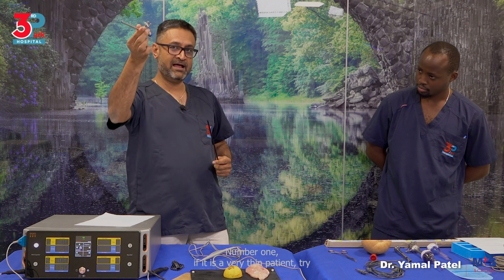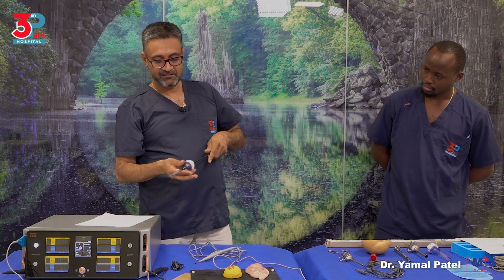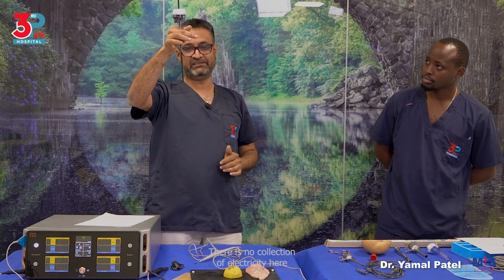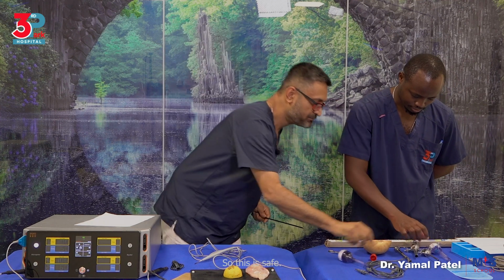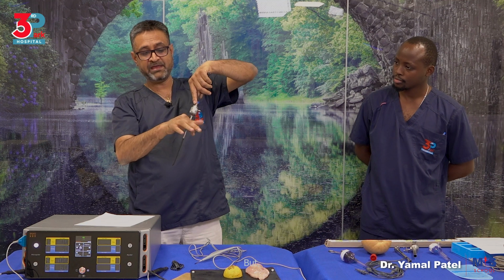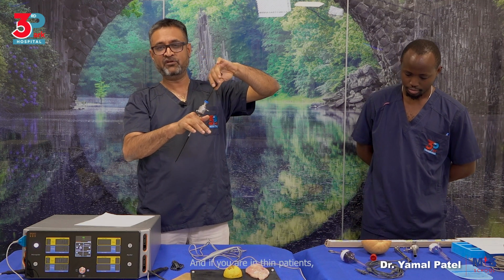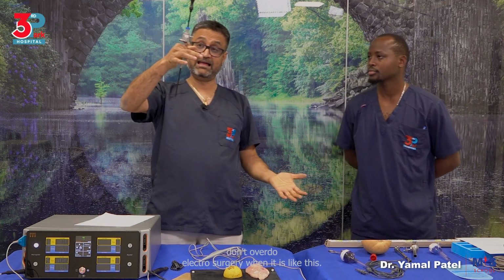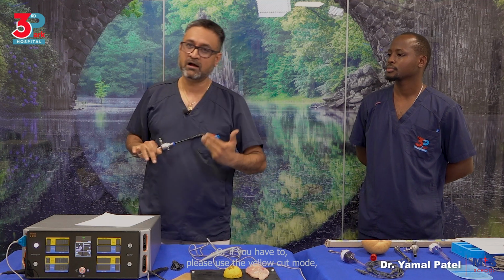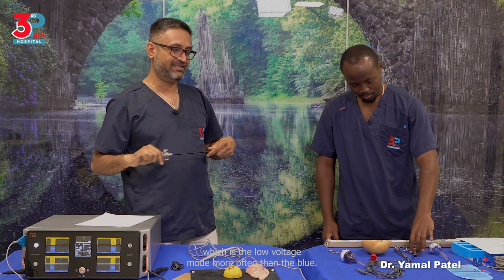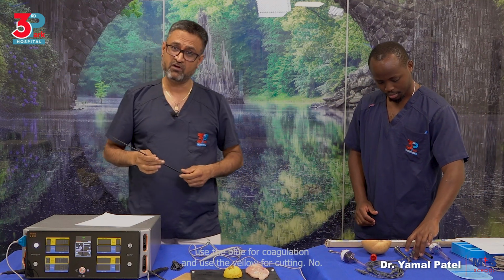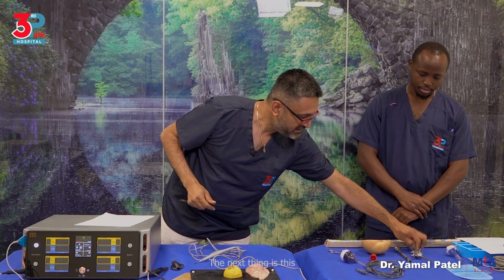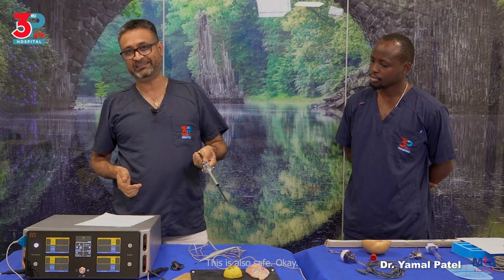So how do you prevent that? Number one, if it is a very thin patient, try a plastic trocar. There is no collection of electricity here because this is conductor, insulator, insulator. So this is safe. But be careful in thin patients. And if you're in thin patients, don't overdo electrosurgery when it is like this. Or if you have to, please use the yellow cut mode, which is the low voltage mode, more often than the blue. I'll tell you where to use the blue. It's not as simple as use the blue for coagulation and use the yellow for cutting. No. The next thing is, this is also safe. So you have a 10 millimeter, you have a reducer, and you do this. This is also safe, okay?